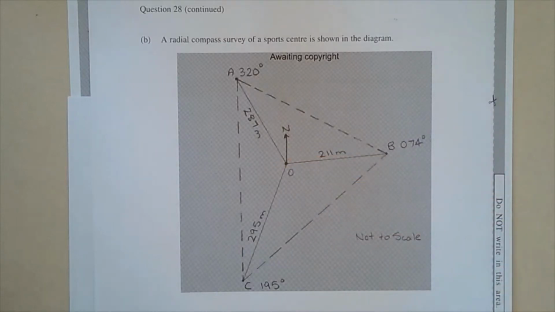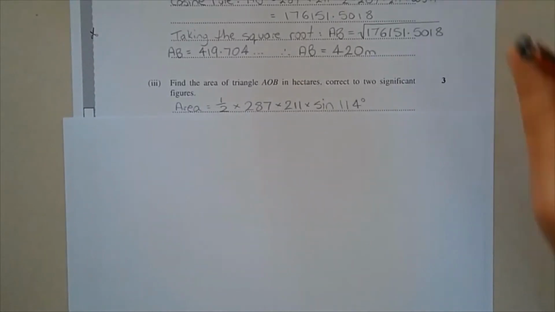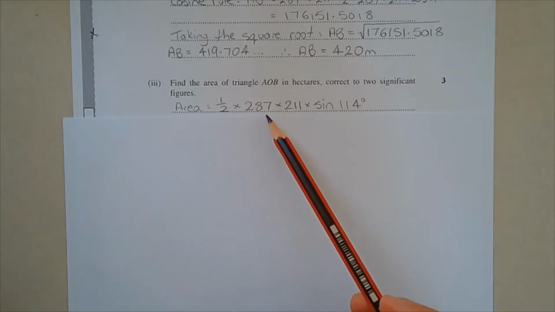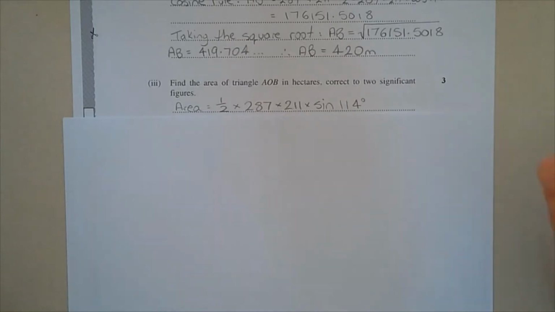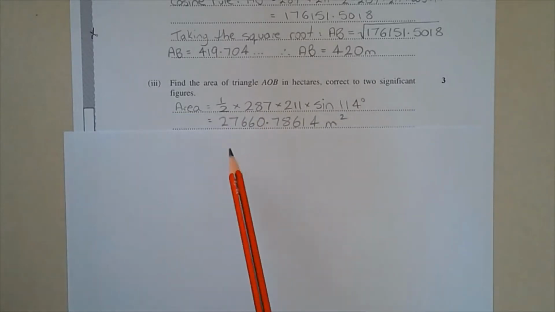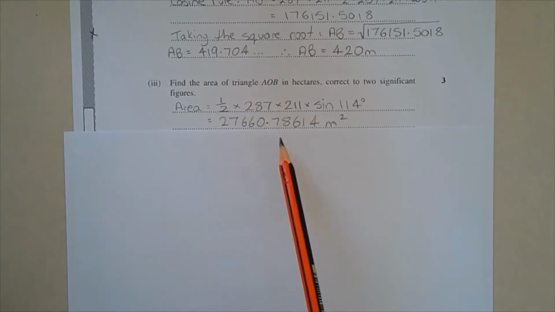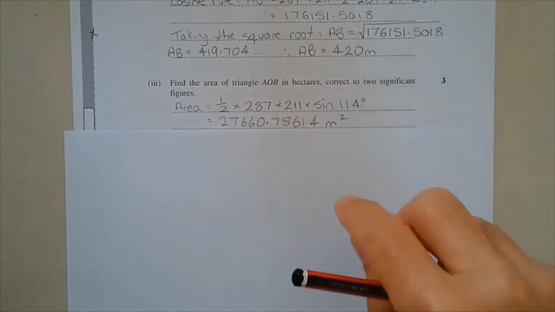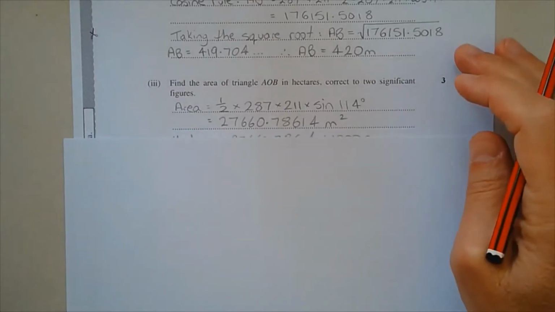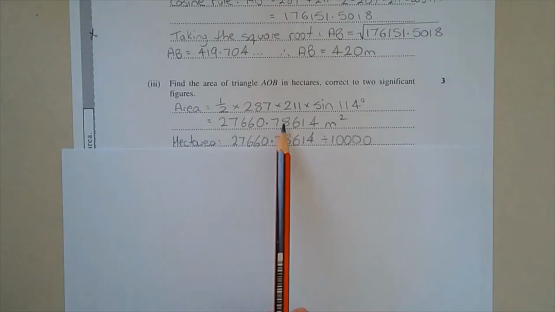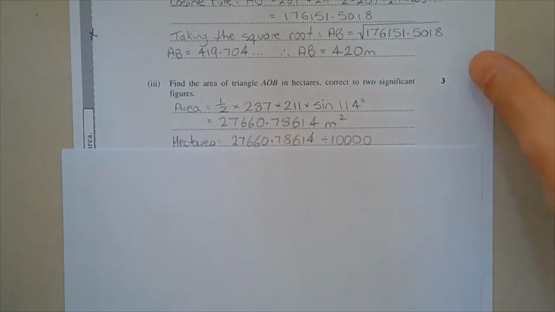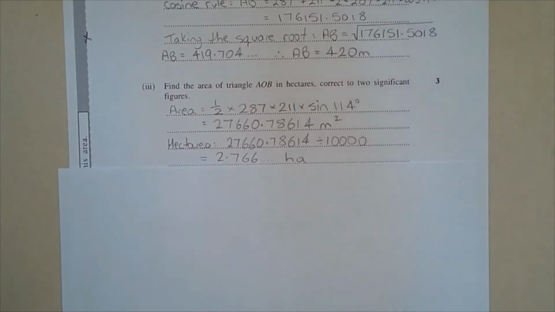So that's the half ab sine C formula. So let's do that. Area equals half times 287 times 211 times sine of 114 degrees. And just expressing the answer without rounding, it's 27,660.78614 square metres. Next, we need to convert that to hectares, and there are 10,000 square metres in a hectare. So we'll divide that answer by 10,000. And that gives 2.766... hectares. Now the dots just mean that there's more decimals.